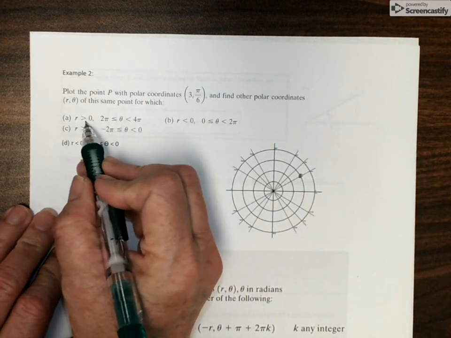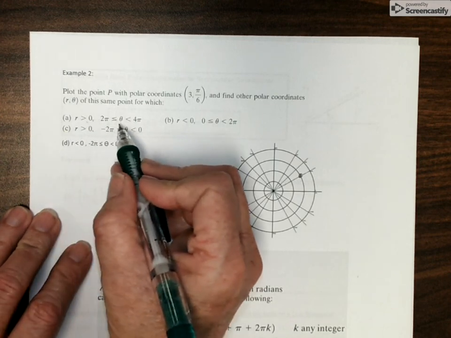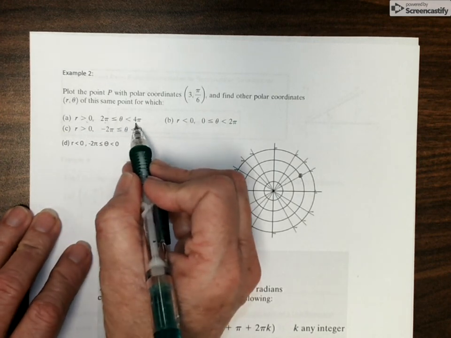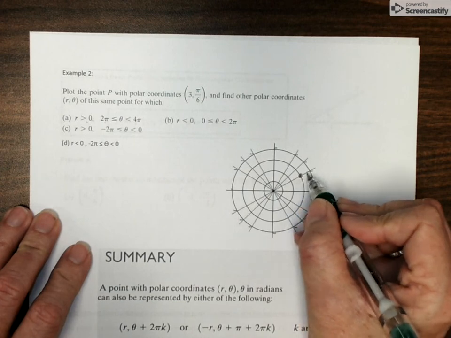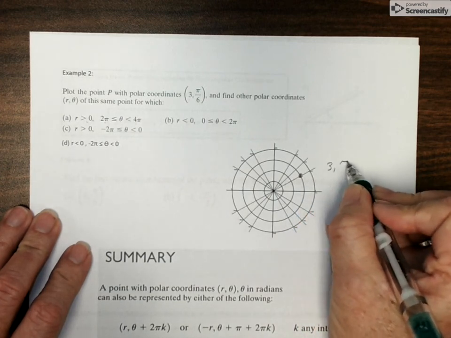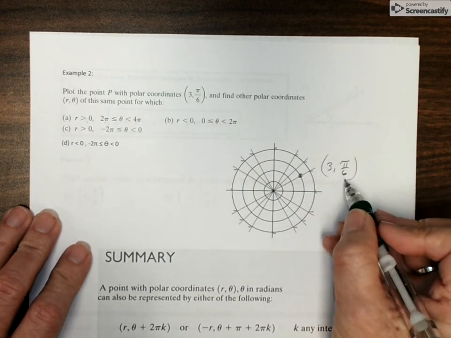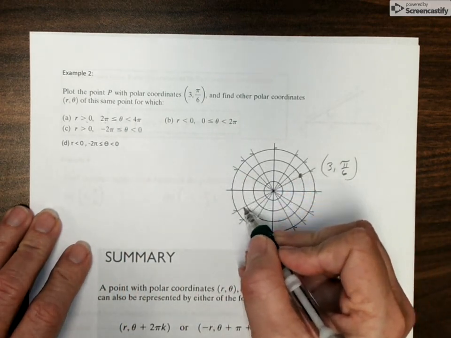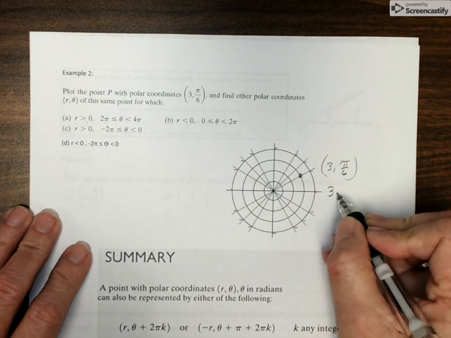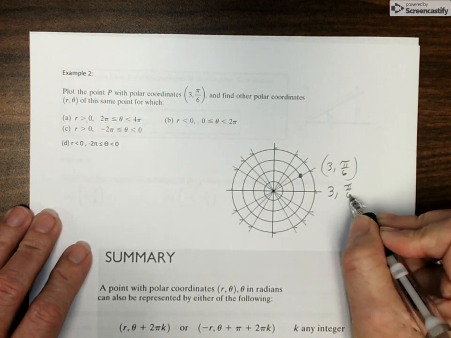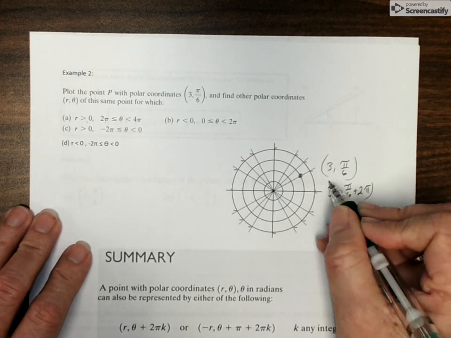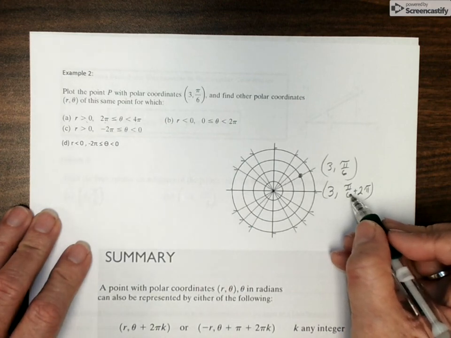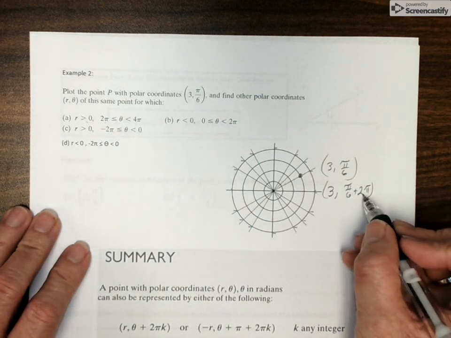So if I want my radius to be greater than 0, and I want theta to be between 2 pi and 4 pi, well, right here it's at (3, pi over 6). So if I want to be between 2 pi and 4 pi, I'm going to want to add 2 pi to that number. So (3, pi over 6) plus 2 pi is going to give me something that is going to be between 2 pi and 4 pi.